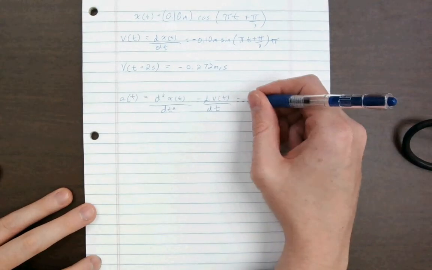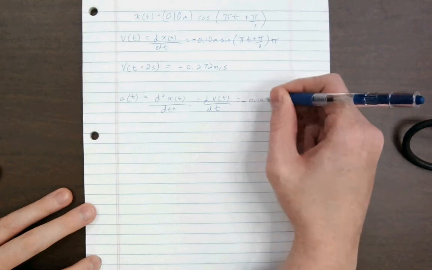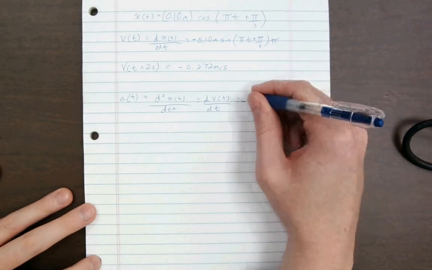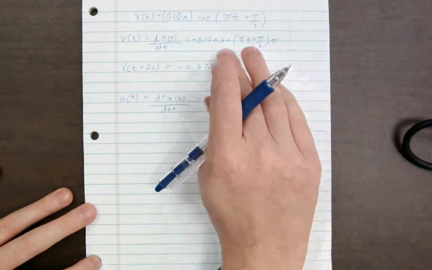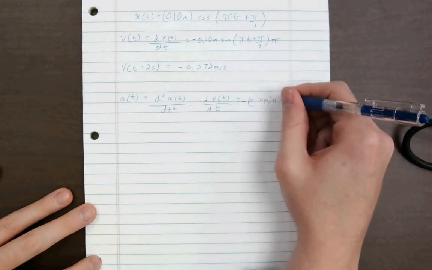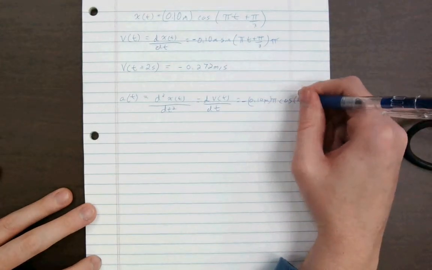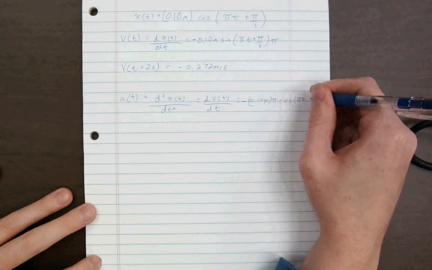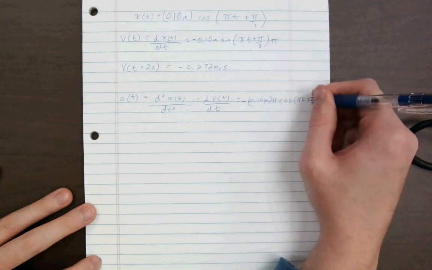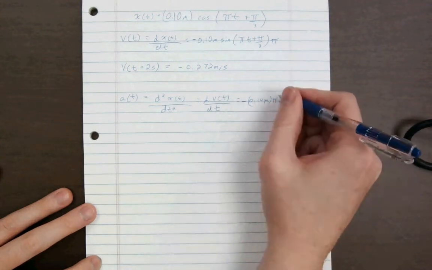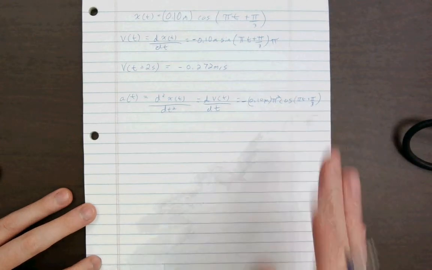So this is negative 0.10 meters times pi, and then the derivative of sine will give me back cosine pi t plus pi over 3. And then I'll get another pi out of this, so that's squared.